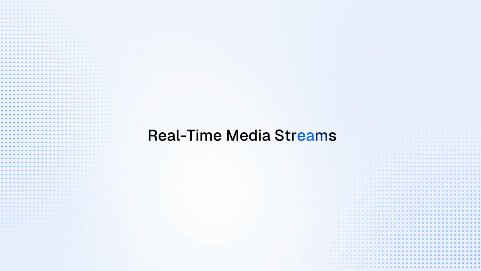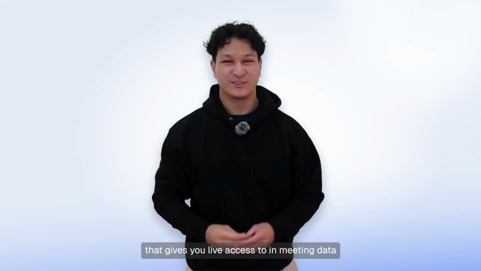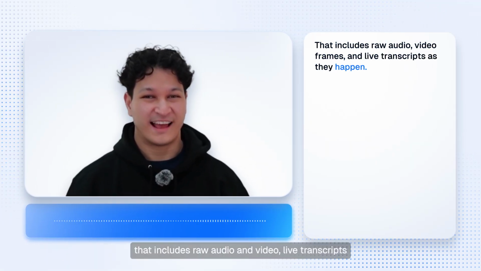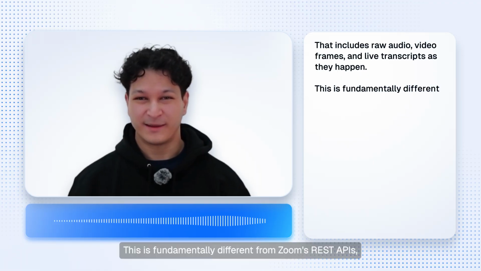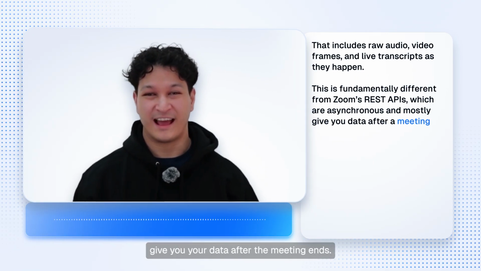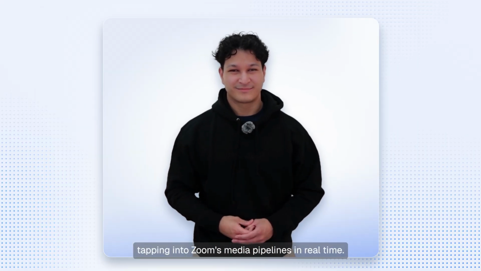Zoom RTMS, or Real-Time Media Streams, is a WebSocket-based API that gives you live access to in-meeting data. That includes raw audio and video, live transcripts as they happen. This is fundamentally different from Zoom's REST APIs, which are asynchronous and mostly give you your data after the meeting ends. With RTMS, you're effectively tapping into Zoom's media pipelines in real time.